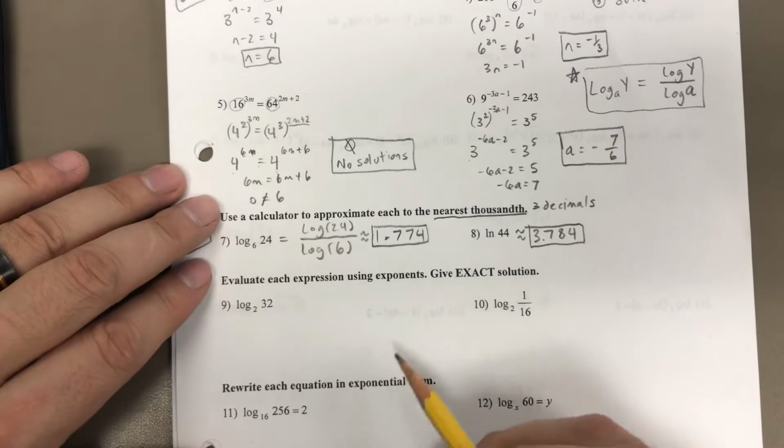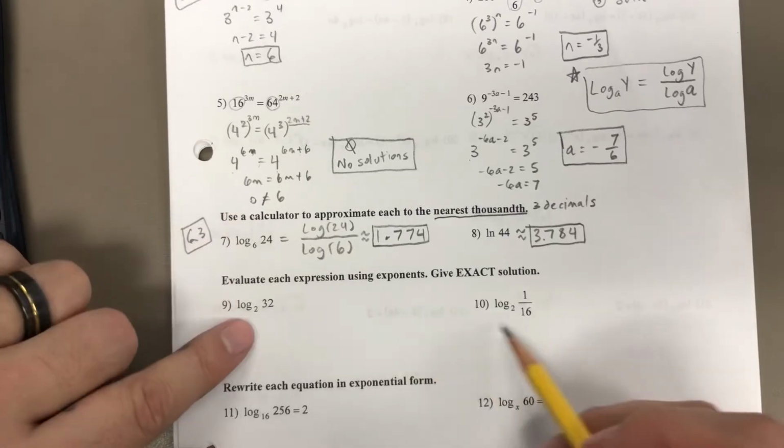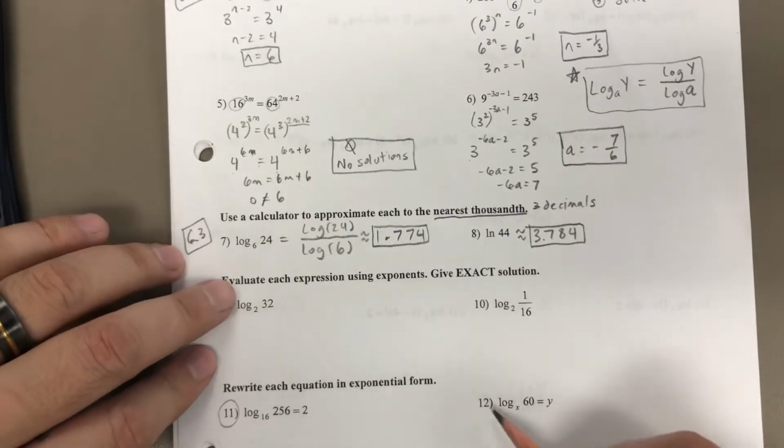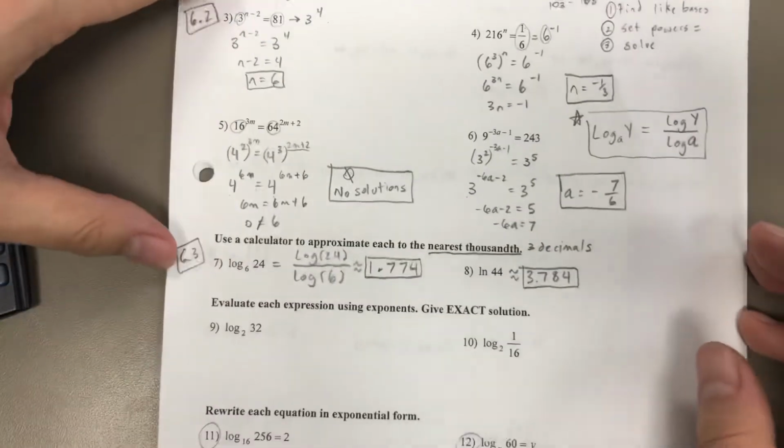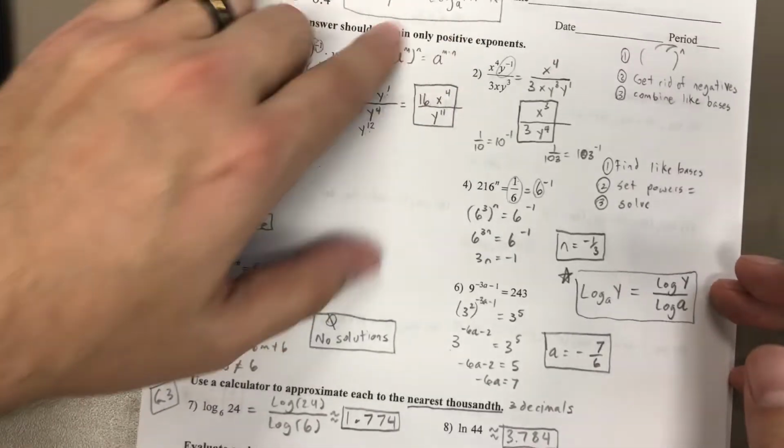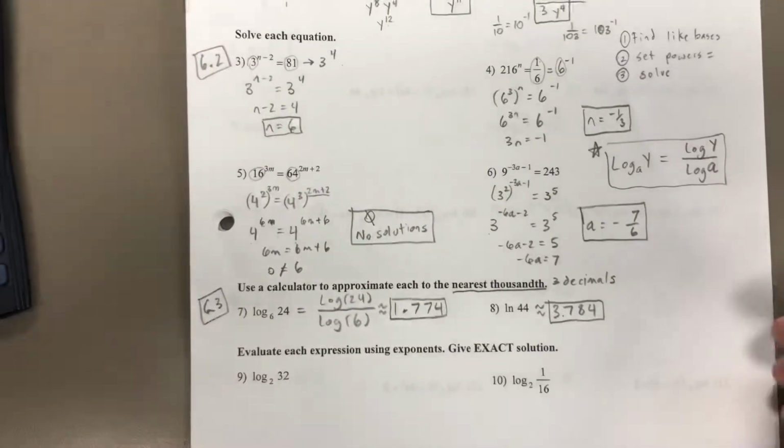Just rewriting it in, I'm actually skipping ahead a little bit. That's going to be used for number 11 and number 12, and also 13 and 14 to convert. But we're still going to use this property over here as well. Let me show you how.